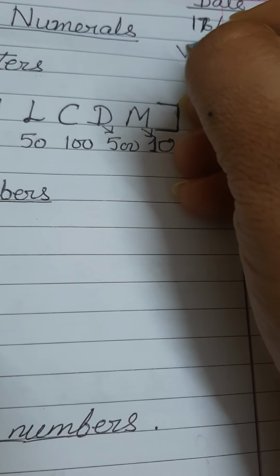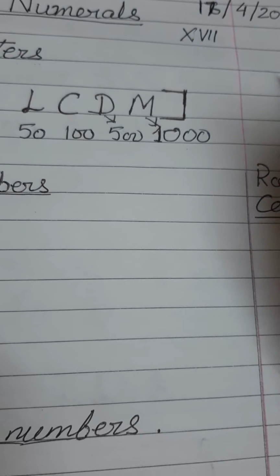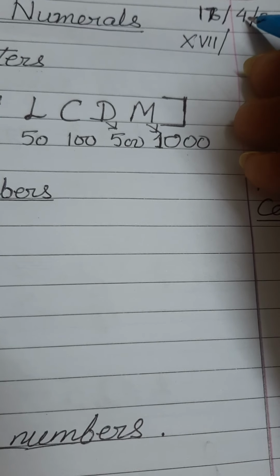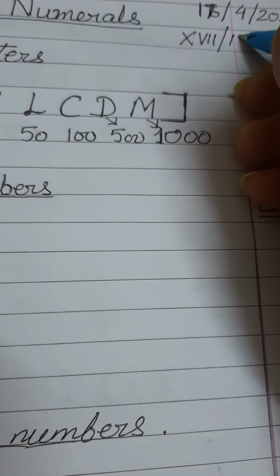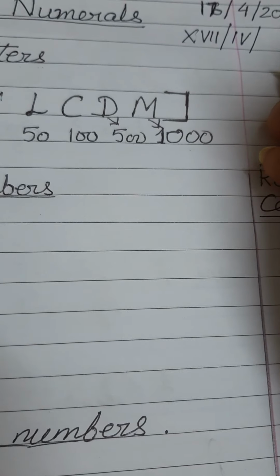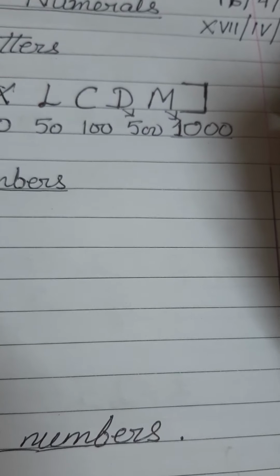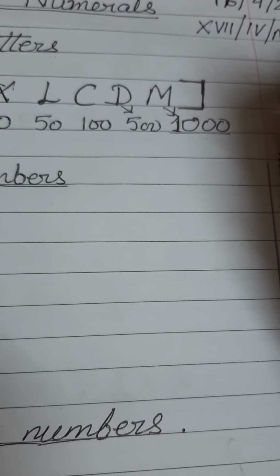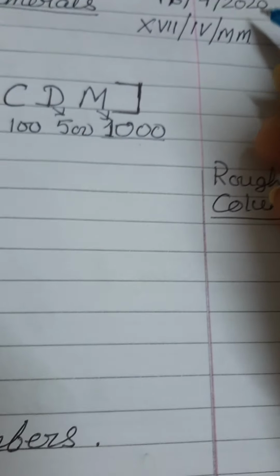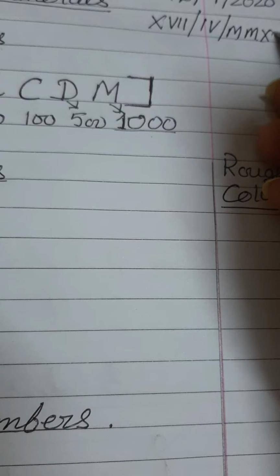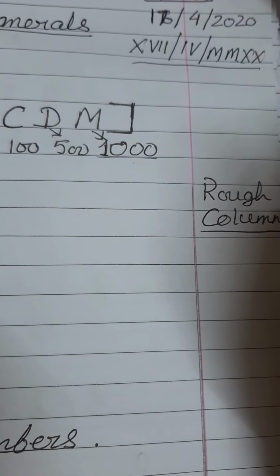It is 10 plus 7: X, V, I and I. For the month, that is the month of April, we will write Roman number 4. And 2020: here we have M as 1000. So 2000 is 2 times M, 1000 plus 1000, and then 20, X and X. So this is the way we write the date in Roman numbers.